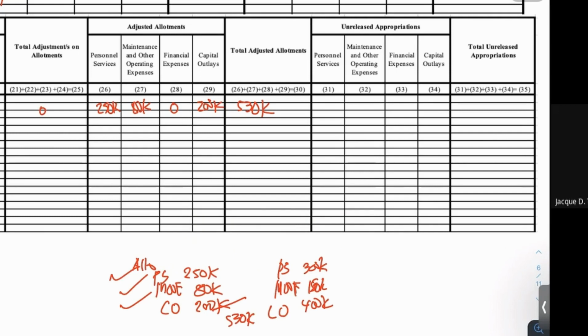Therefore, the unreleased portion is the difference. So 50,000. MOOE, the appropriation is 150. The allotment is 80. The unreleased is 70. For capital outlay, the appropriation is 400. The allotment is 200. So the unreleased is 200,000.